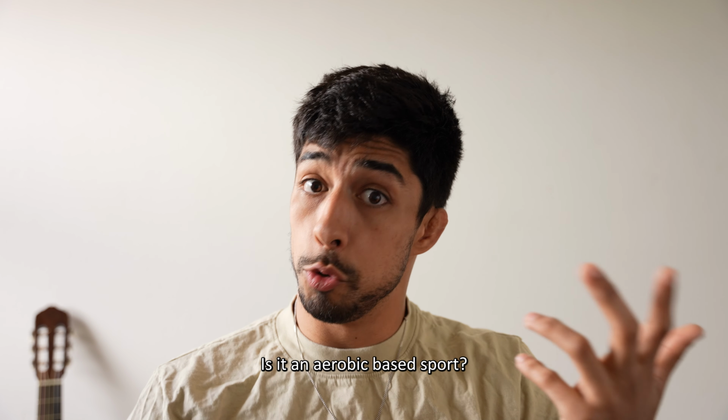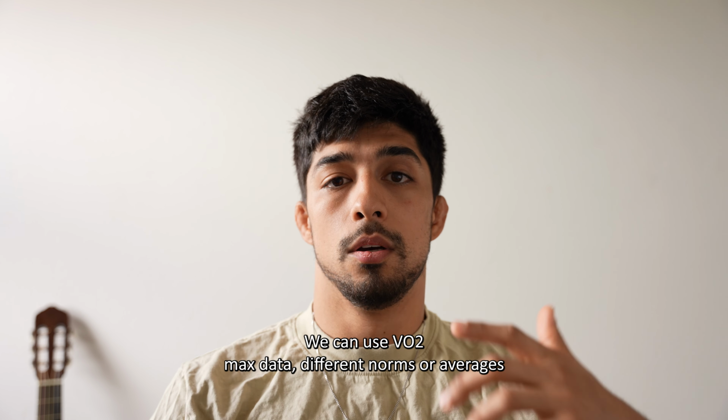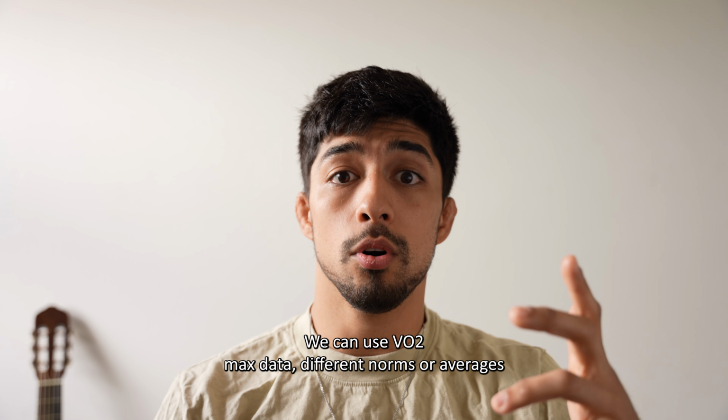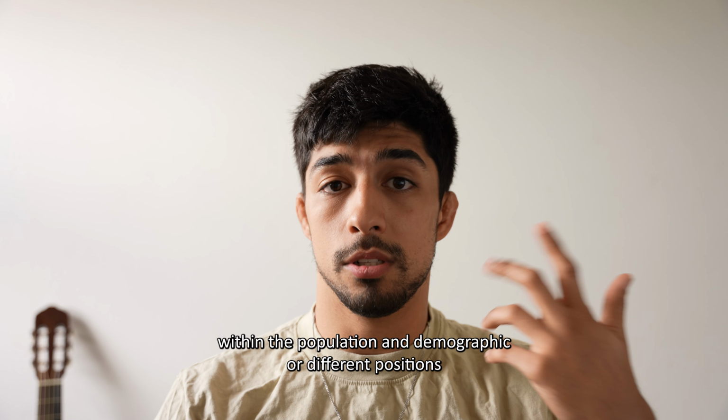We can use heart rate data accumulated during the match or the game or the bout. We can use VO2 max data or different norms or averages within the population or demographic or different positions within the sport. We can do things as complicated as blood lactate research, like what are these individuals' average blood lactate thresholds or anaerobic thresholds. This is where we can really start to deep dive into work to rest ratios and see the physiological constraints that these athletes are limited by.